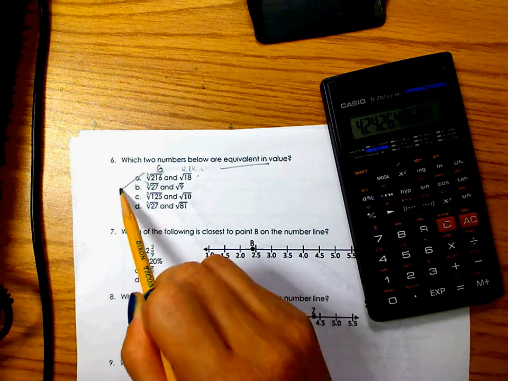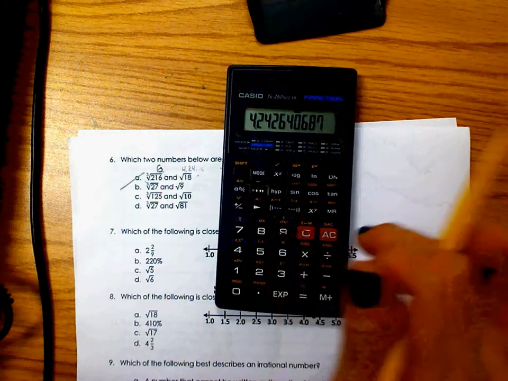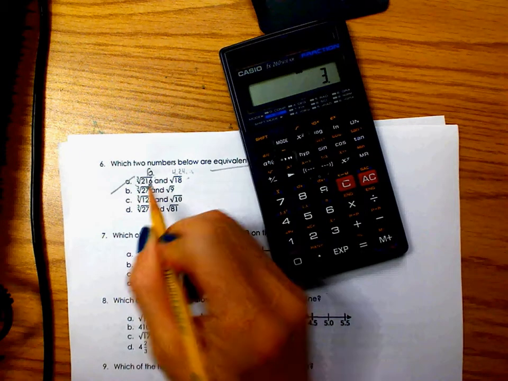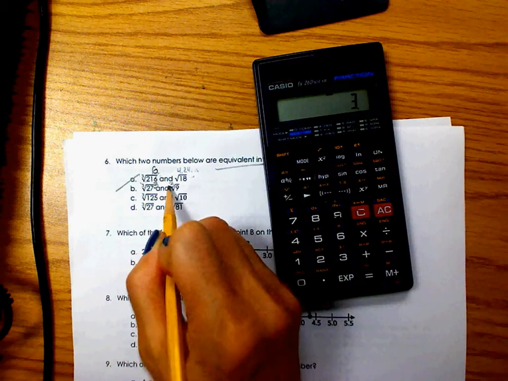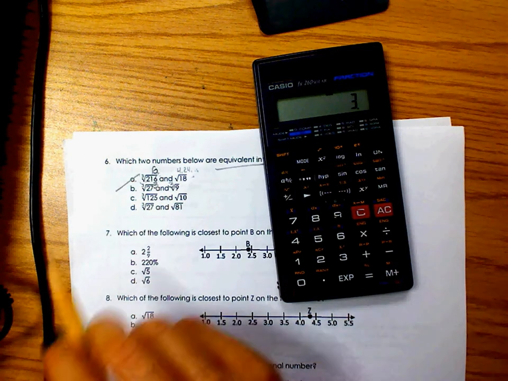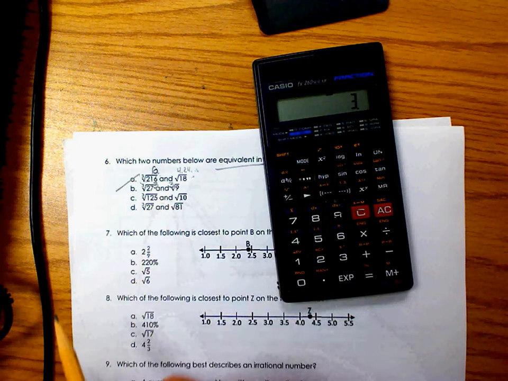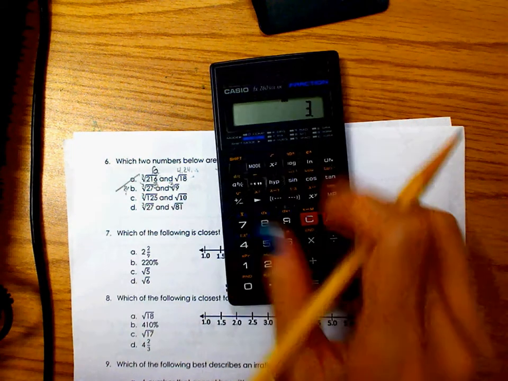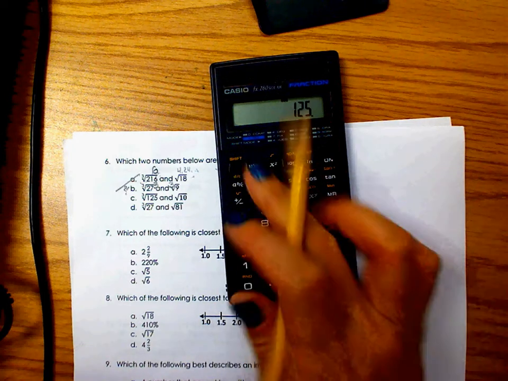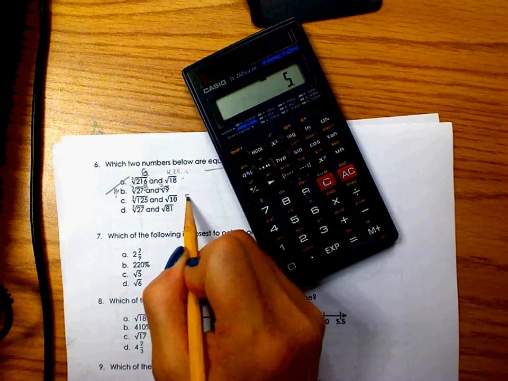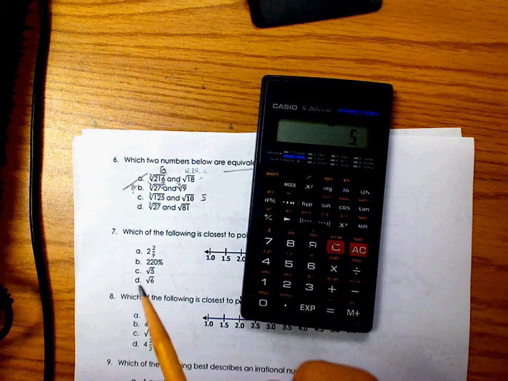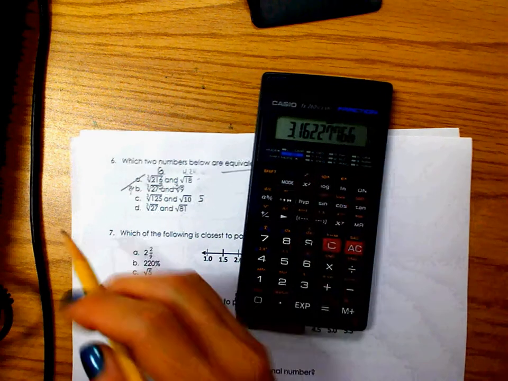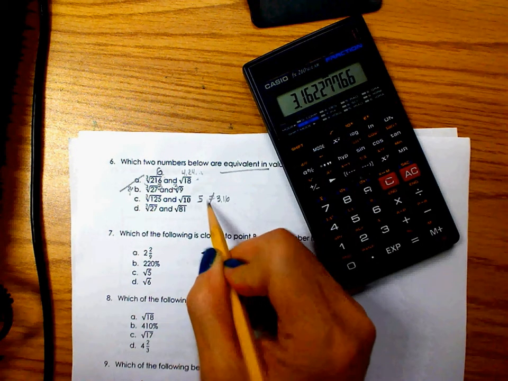So scratch that one. Cube root of 27. Okay, hopefully you know that that's 3, but let's double check. Yeah, that's a 3. What's the square root of 9? That's also 3. You can also say technically 3 and negative 3, but let's see what these come out to be. Okay, so I'm going to just leave B as a possibility. C, cube root of 125, all right, 125, shift plus minus, that's a 5. And then don't think square root of 10 is 10 divided by 2. You need to root it. So 10 square root, that's going to be 3.16. These are not equivalent. Okay, so that's out for sure.